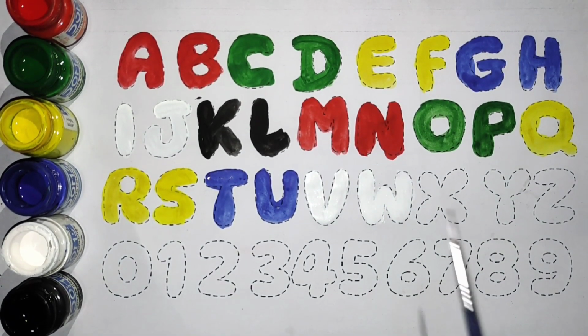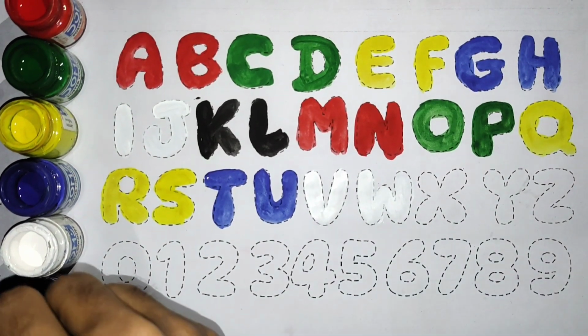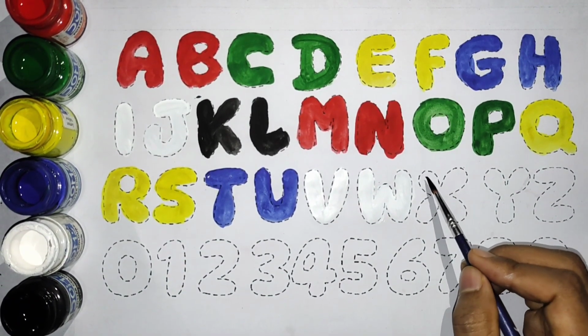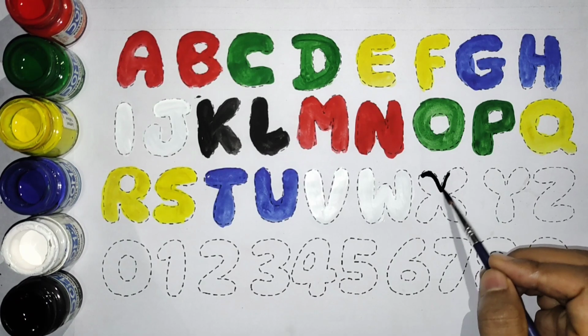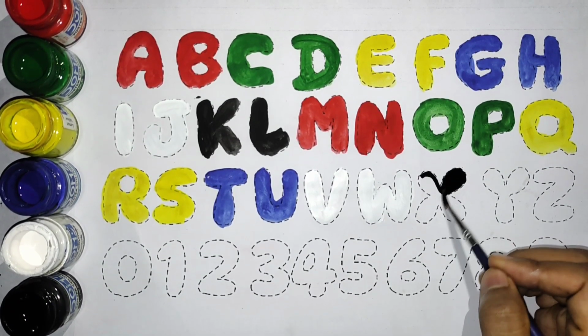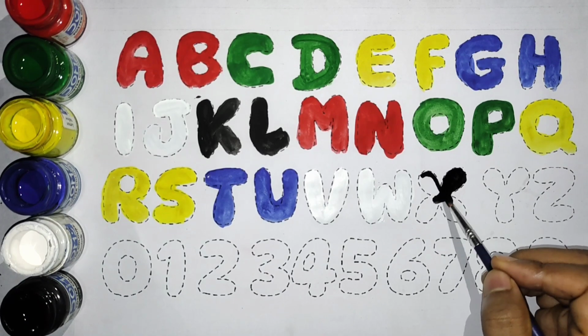And we are using black color. X for X-ray.